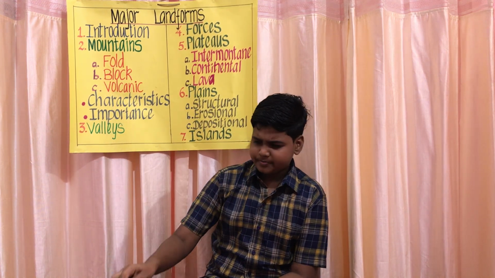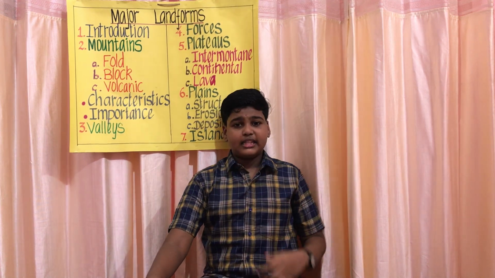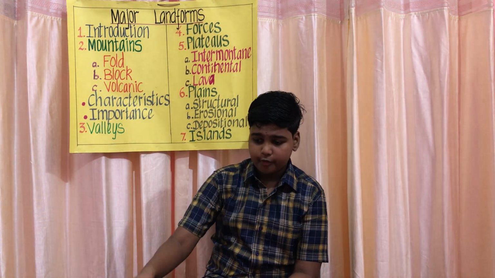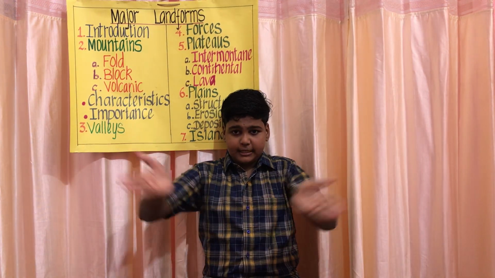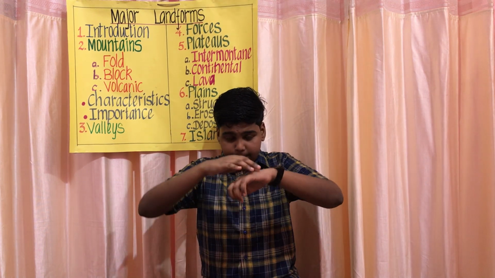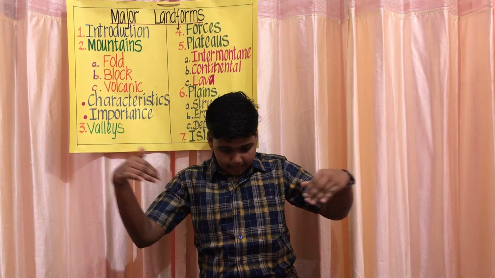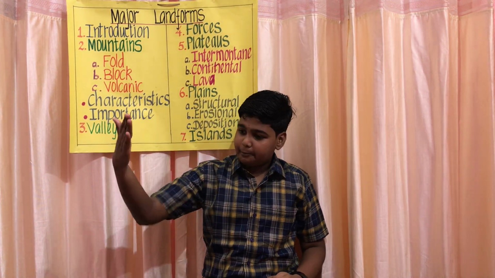Now we learned about the fold mountains. Now block mountains. In the last class I explained to you about the block mountain. So the same thing I'm gonna explain in this class too. Okay. So these block mountains are actually formed by parallel faulting or cracks on the Earth's surface. But this fact I didn't tell you before class, but now I'm gonna tell you. So when these block mountains are formed, these parallel faults in the Earth's crust, they do not cause folds. They just break into separate blocks.